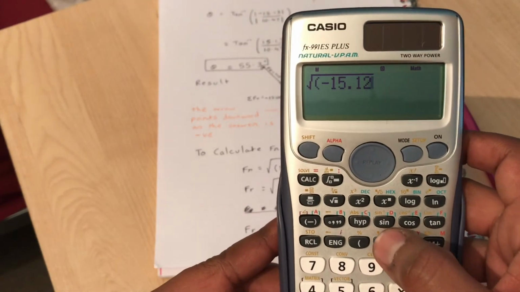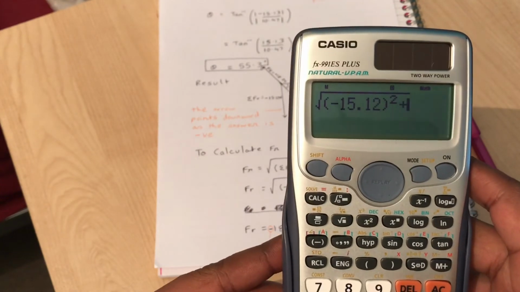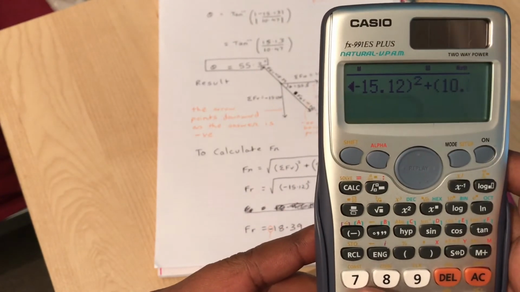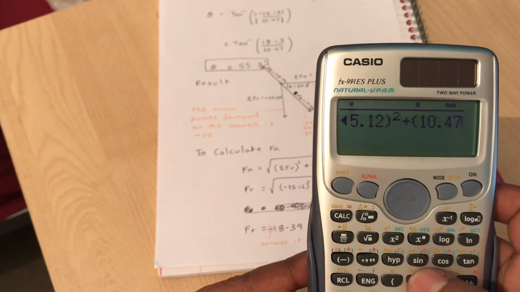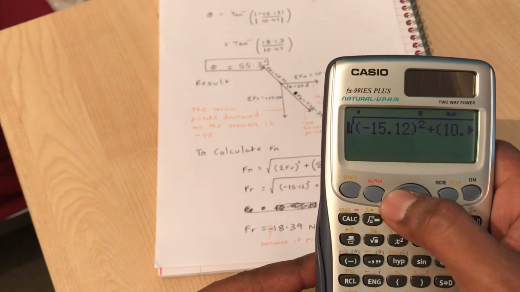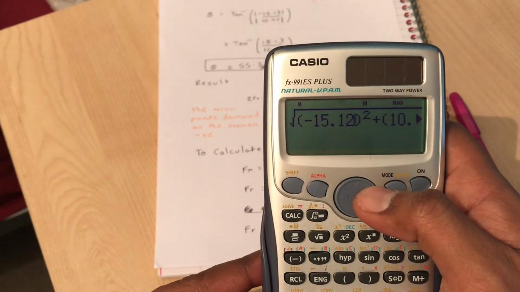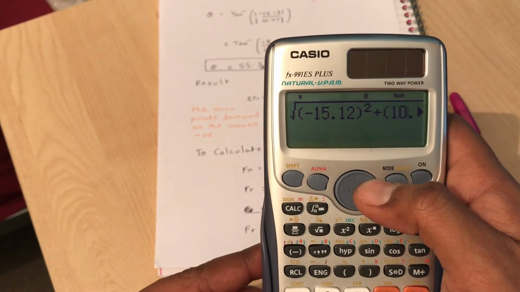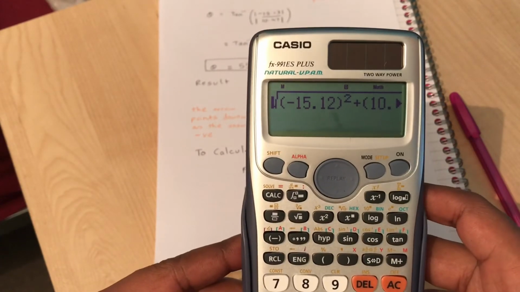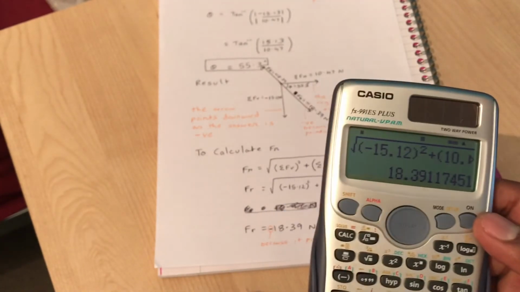15.12 close bracket squared plus open bracket 10.47 close bracket squared. So that's my formula written in my calculator. When I'm happy with the way I have written it, all you do is you press your magic button here and voila, that's the answer, 18.39.